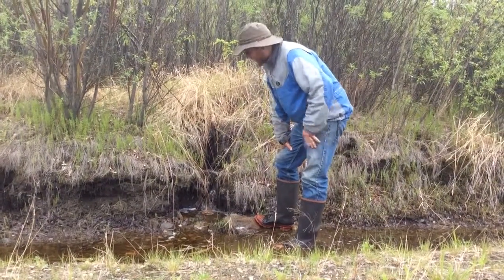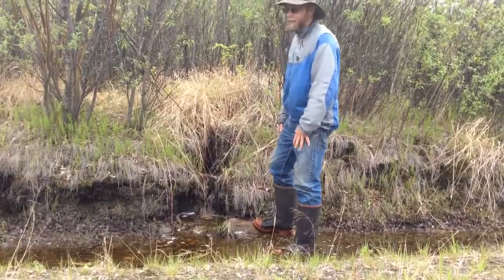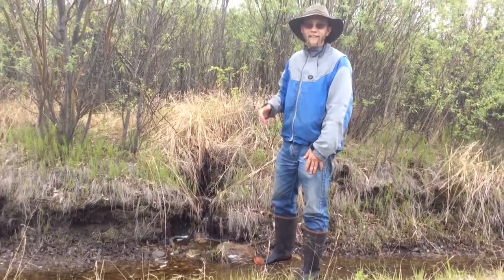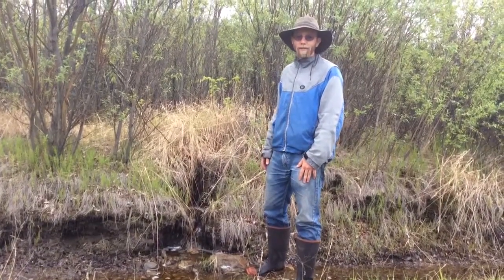What do you see, Ev? Well, there's a lot of DOC coming out of here. It's being served on a plate of ice. So you've got permafrost and you've got water flowing over top of it.